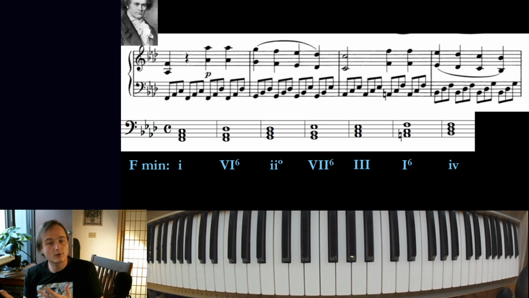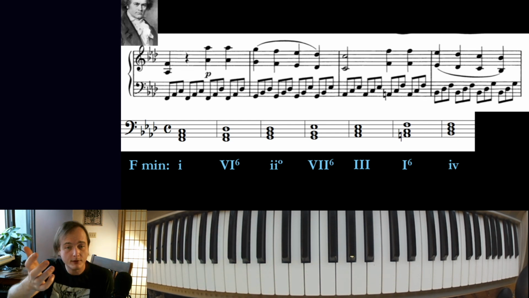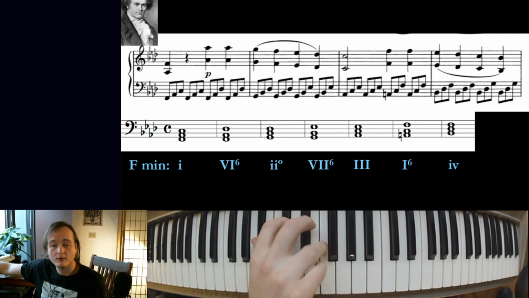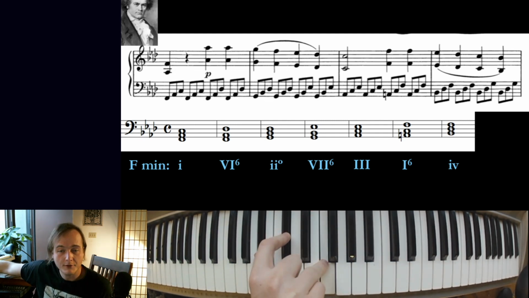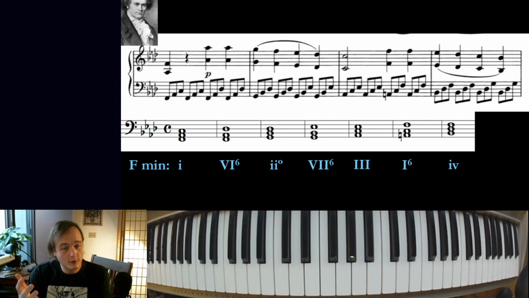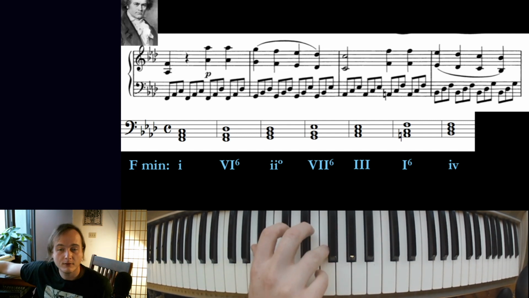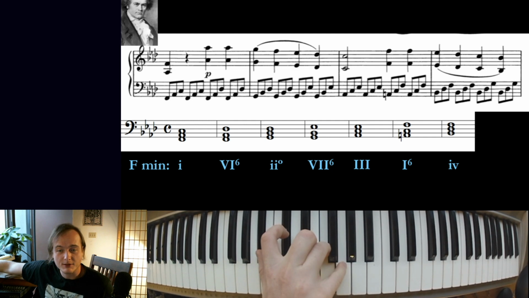Now the root of this chord is B flat, as we can see pretty clearly, because this one's already in root position. This is B flat minor. Minor third and major third. And B flat in F minor is the 4th scale degree. This is the 4 chord, and it's minor. Then the next note that moves is this goes up to G.